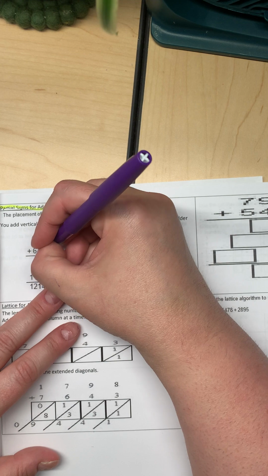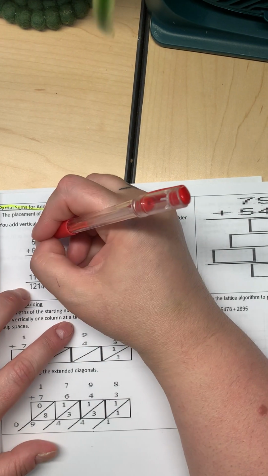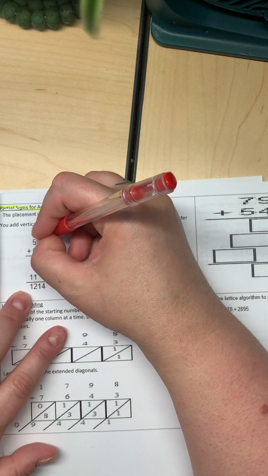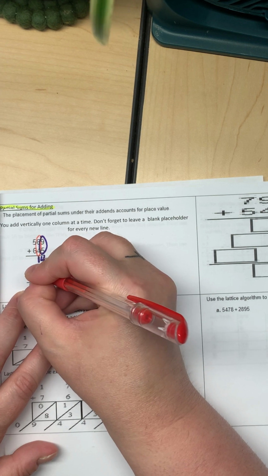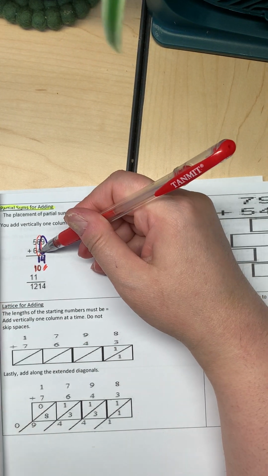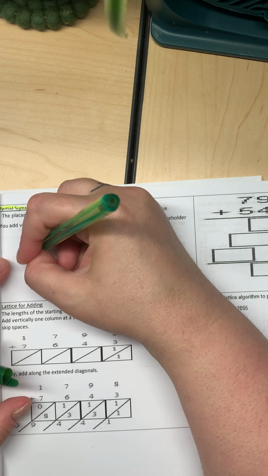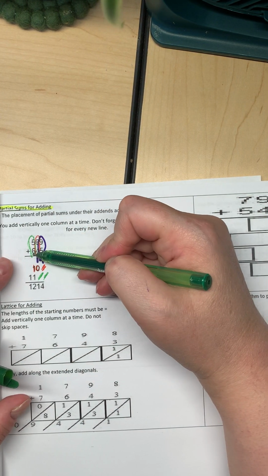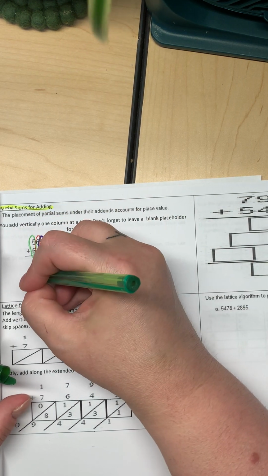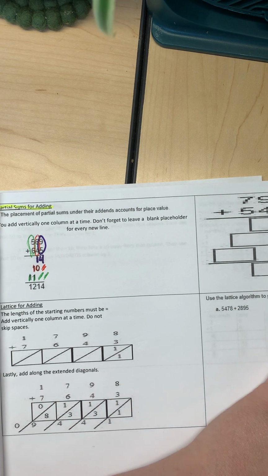So 9 plus 5 is 14. Then they move on to the next line. 6 plus 4 is, leave a placeholder and put a 10. Then we have the last vertical. First, we got to put 2 placeholders now. Then 5 plus 6 is 11. And then from there, you add up normal.